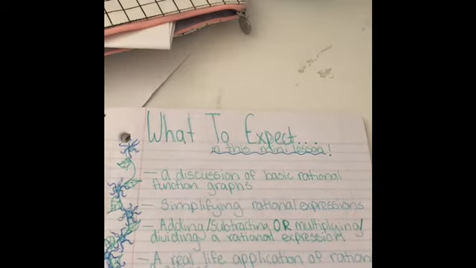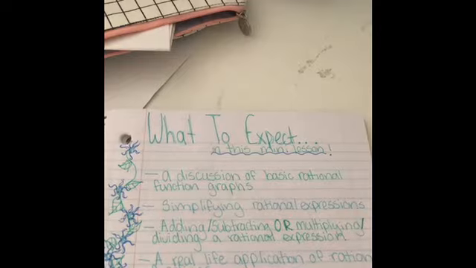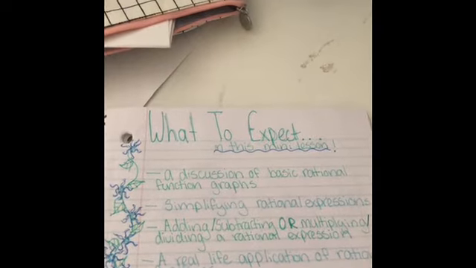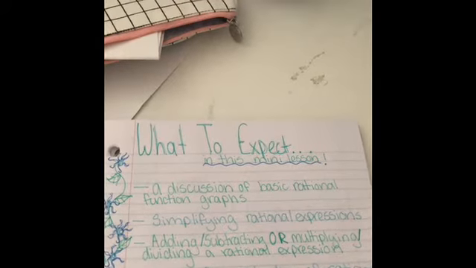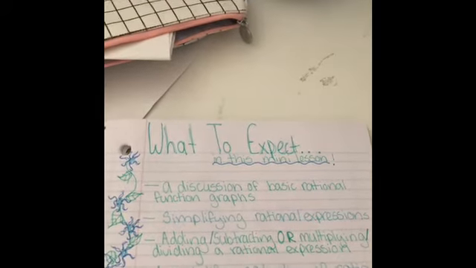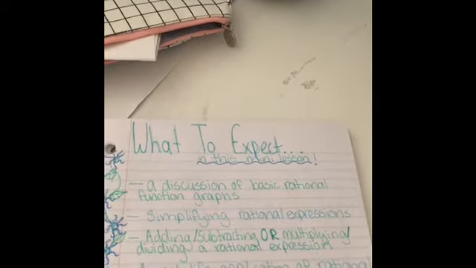What to expect in this mini lesson: a discussion of basic rational function graphs, simplifying rational expressions, adding/subtracting, or multiplying/dividing a rational expression, a real-life application of rational functions, and 2 practice problems.